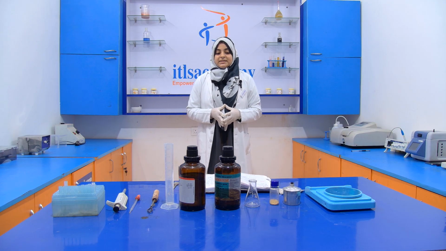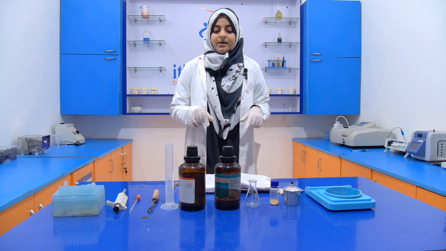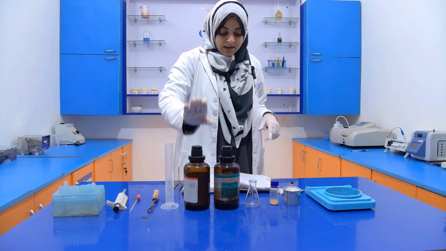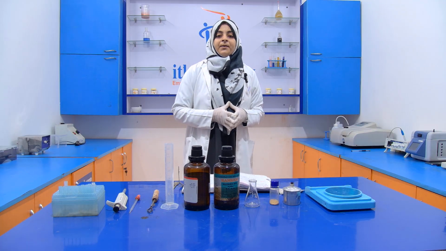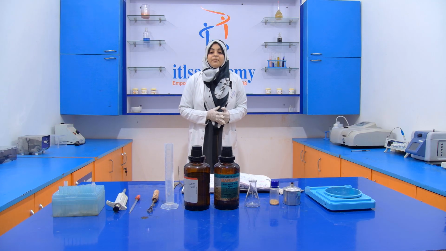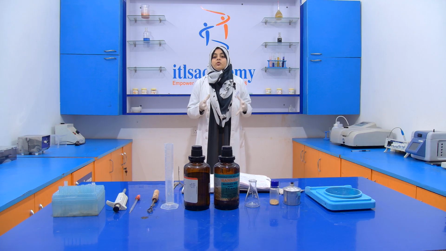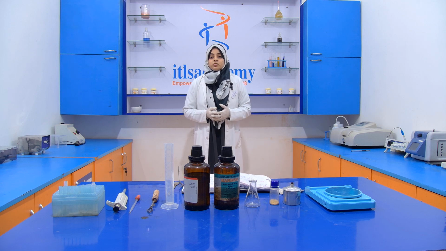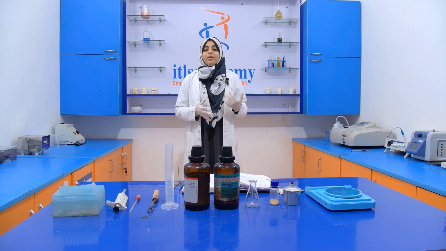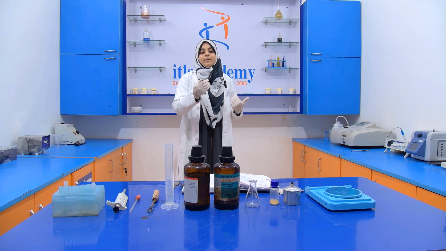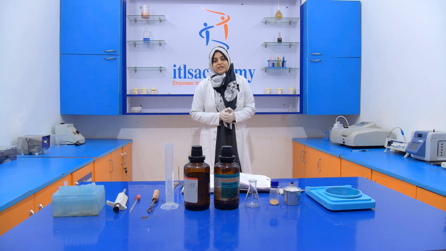So for performing this experiment, we require two chemicals. One is concentrated sulfuric acid and the other is acetic anhydride. When we are performing the experiment with concentrated acid, we have to take extra care. Here we are going to use concentrated sulfuric acid, so we have to wear a proper mask and a proper lab coat, and avoid direct contact with the concentrated sulfuric acid.